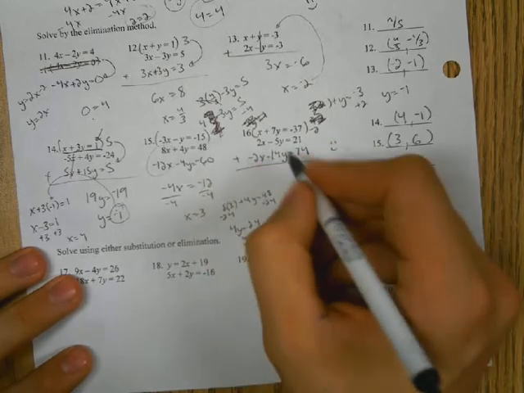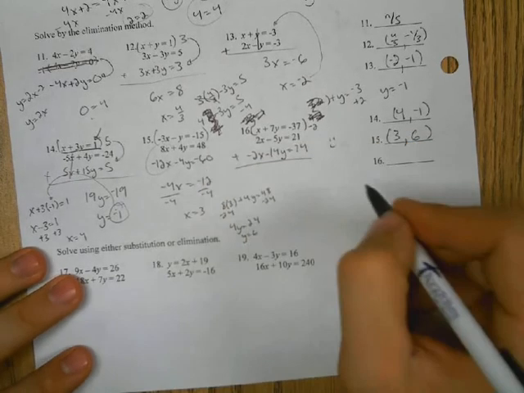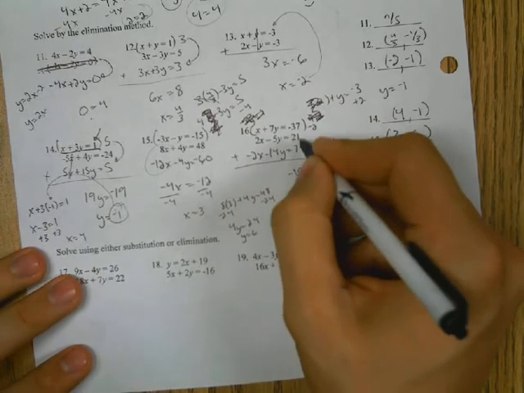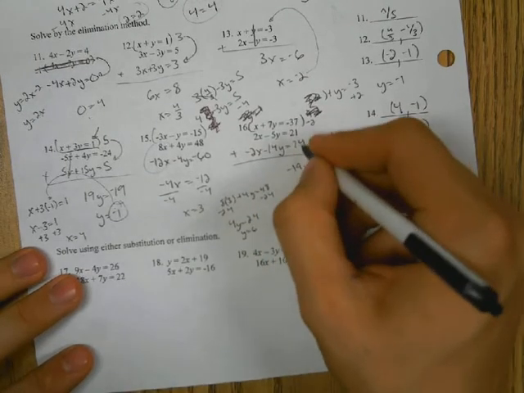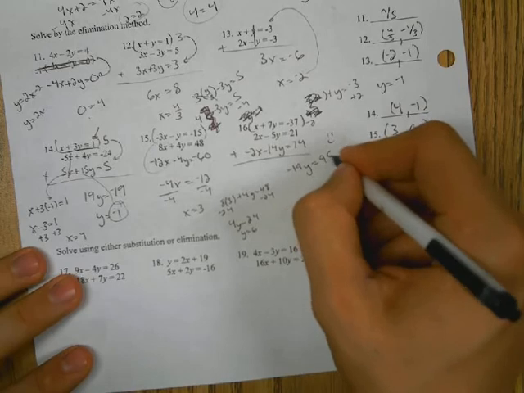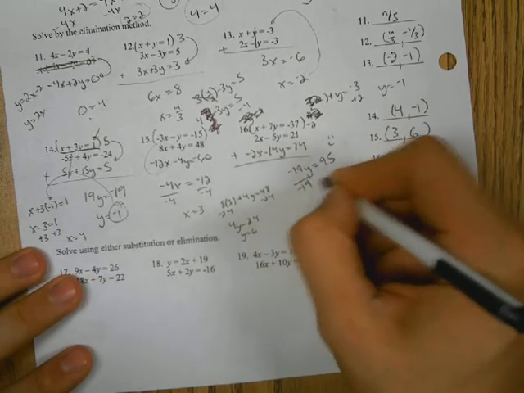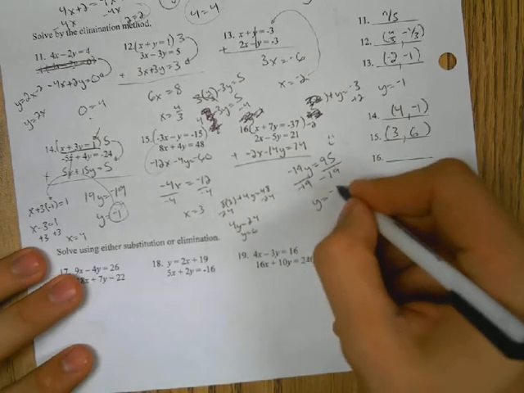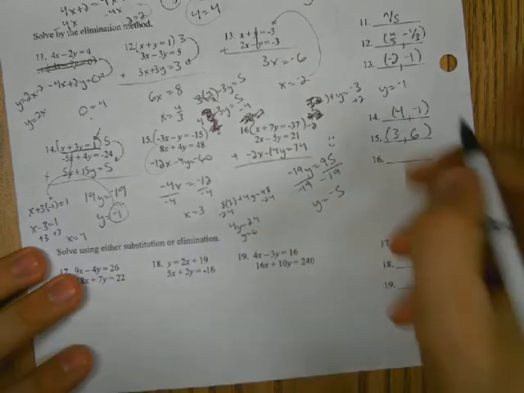Alright, so we're going to cancel some stuff out. The x's cancel. I've got negative 19y, and this is going to be equal to 95. Divide the negative 19 off, and I'm going to get y is equal to negative 5. Go ahead and write that down before I forget.